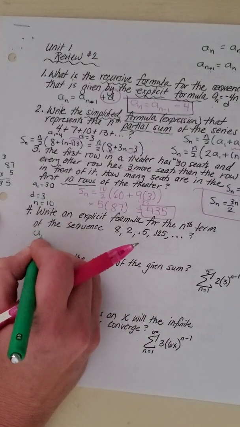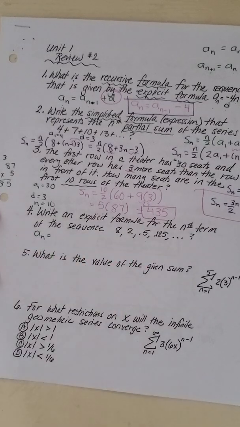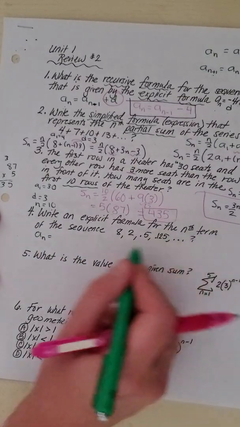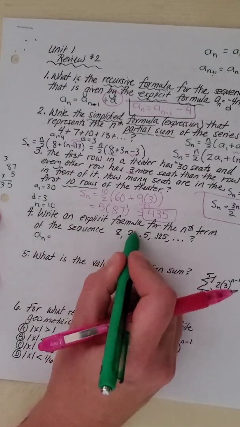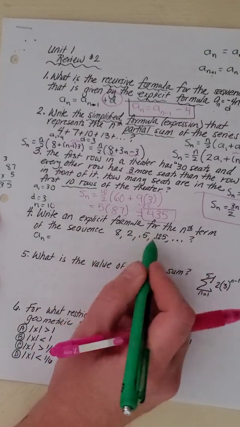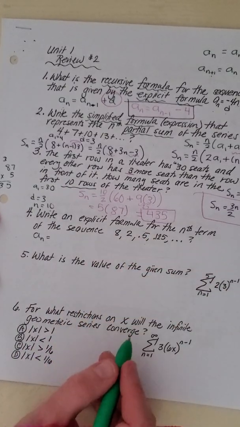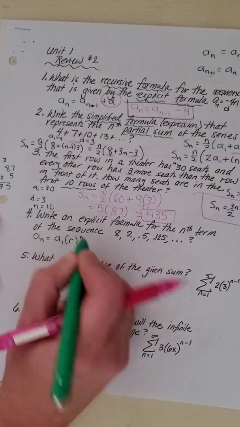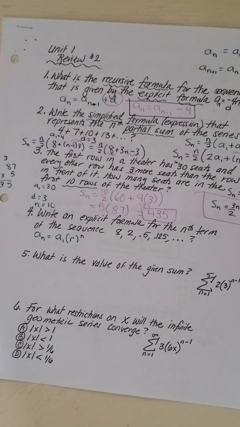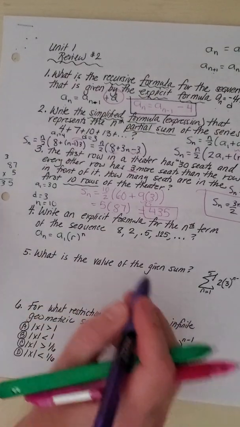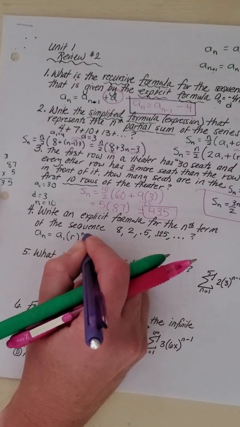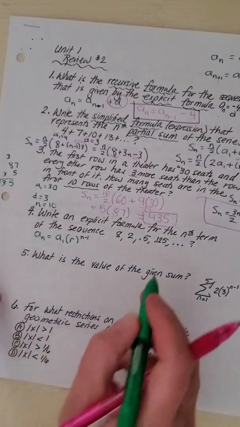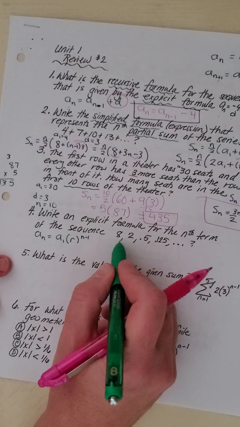So that's the an, right? We're not summing them. The explicit formula for the nth term, and it's a geometric. I can tell it's geometric because it's not going up or down by the same amount every time. So geometric is a1 and then r to the n. Actually, this is r to the n minus 1. Excuse me.